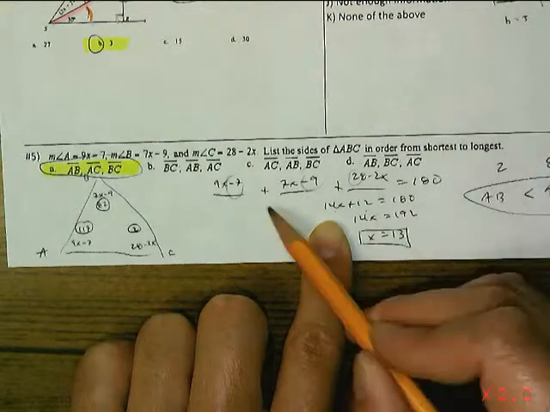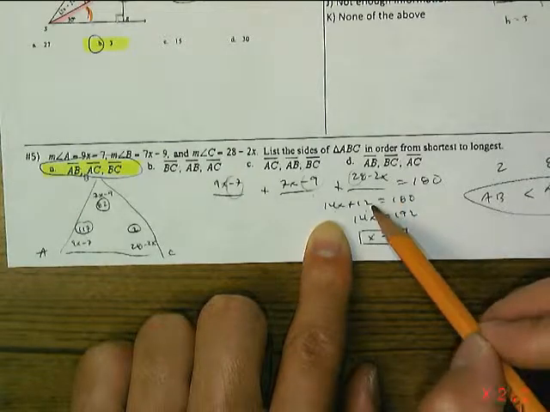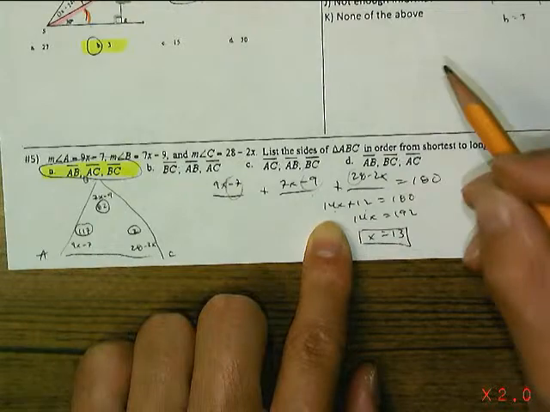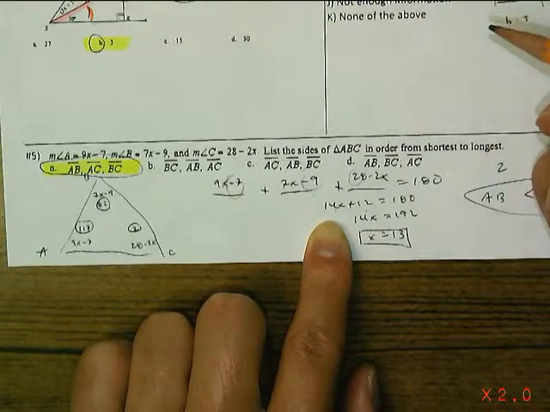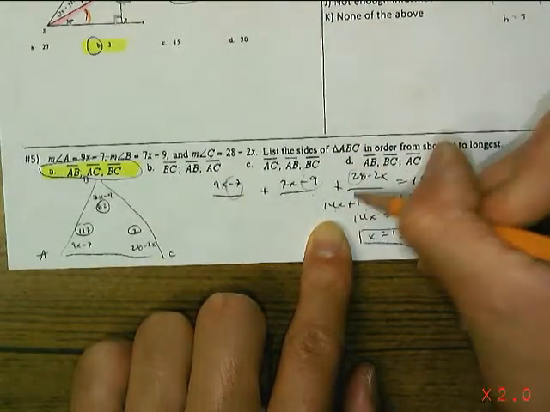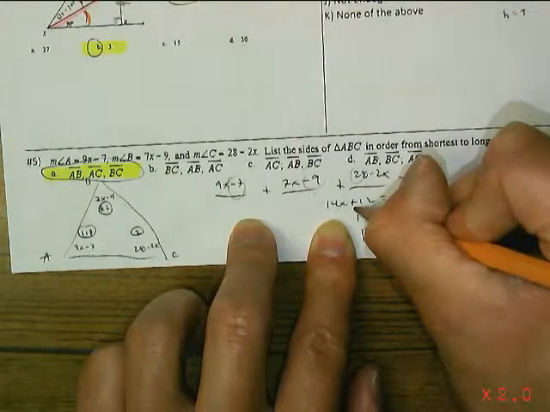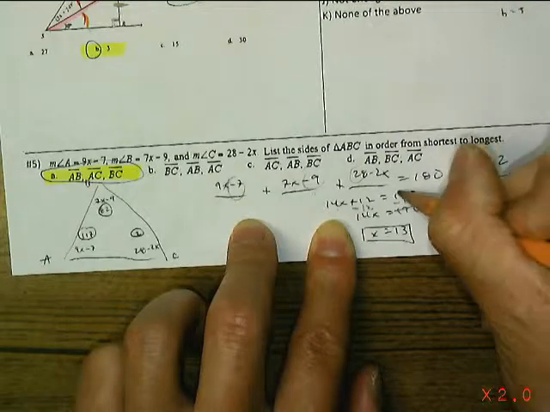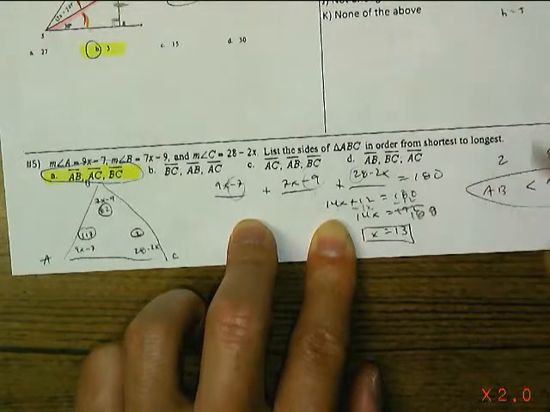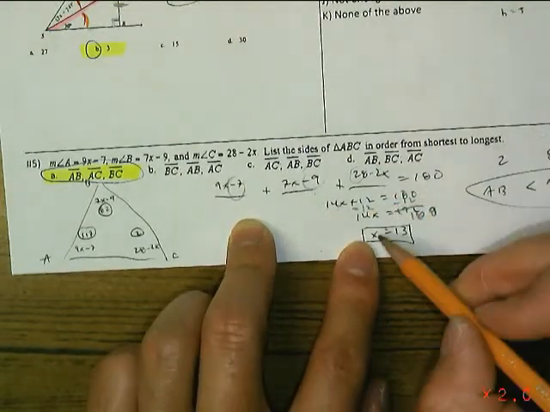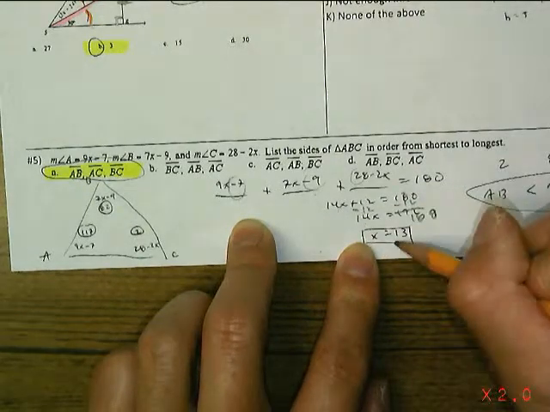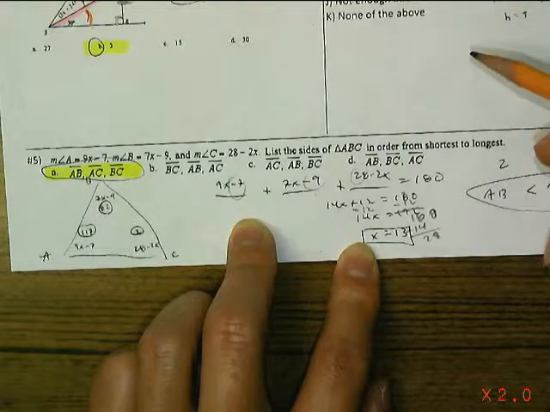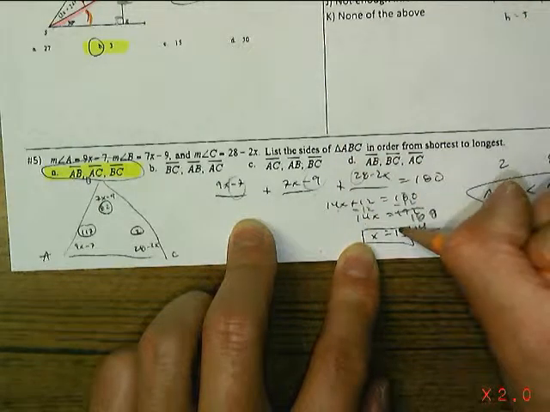Whoa, let's try that again. Negative 16 plus 28 gives me positive 12. So I should subtract 12. Let's see. I subtract 12 and that gives me 14x equals 168. And 14 goes into 168 twelve times. So x is equal to 12.